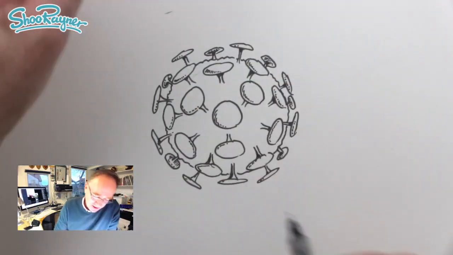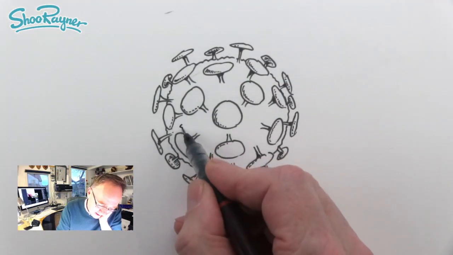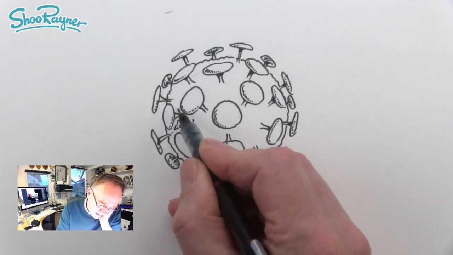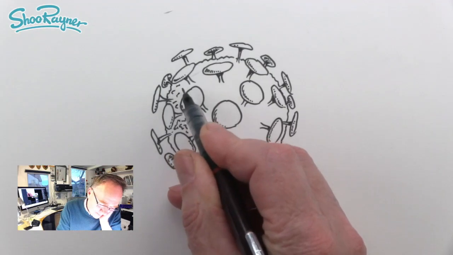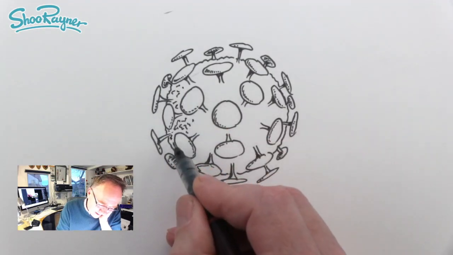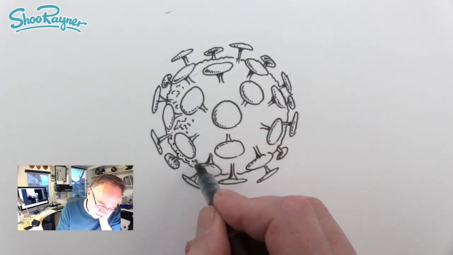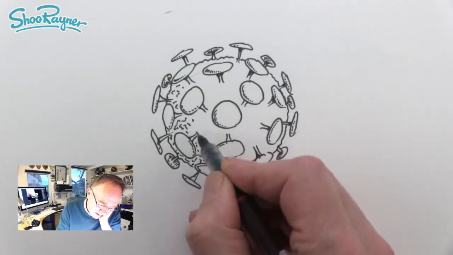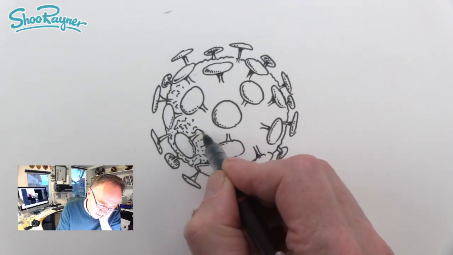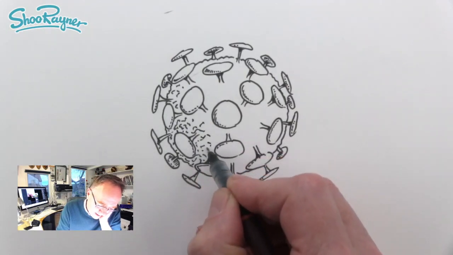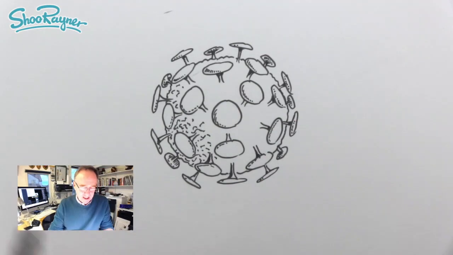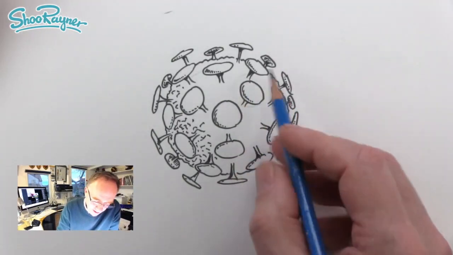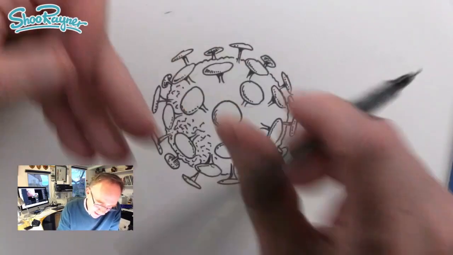And now we're going to put some texture in here, and I'm going to do lots of these little things, because we want to get a feeling of texture on the surface of the virus, the main sphere. So I'm just going to do lots of these little random lines like that. As a sphere, if the light is coming here, then this is where the main light is going to be reflected.